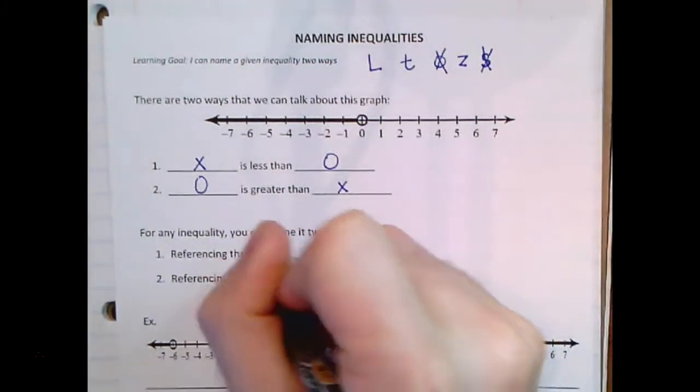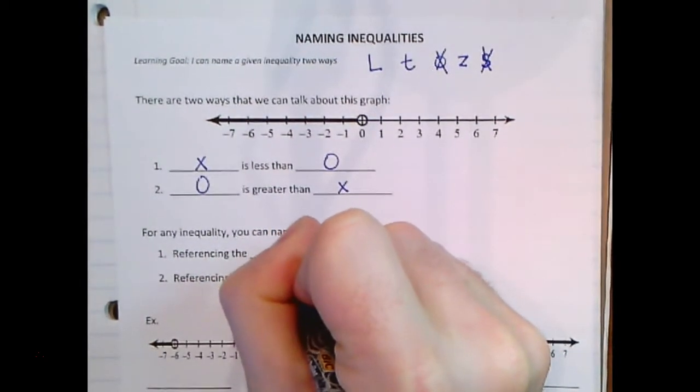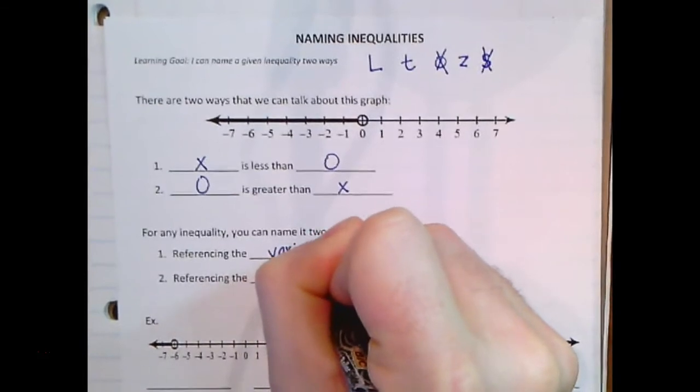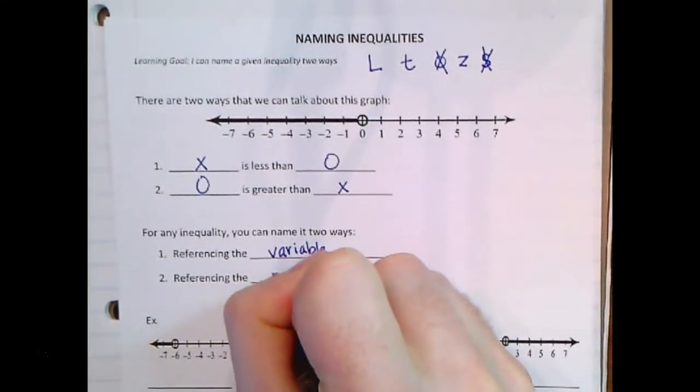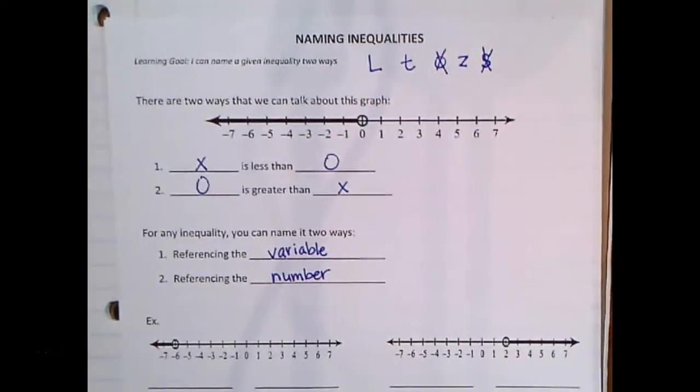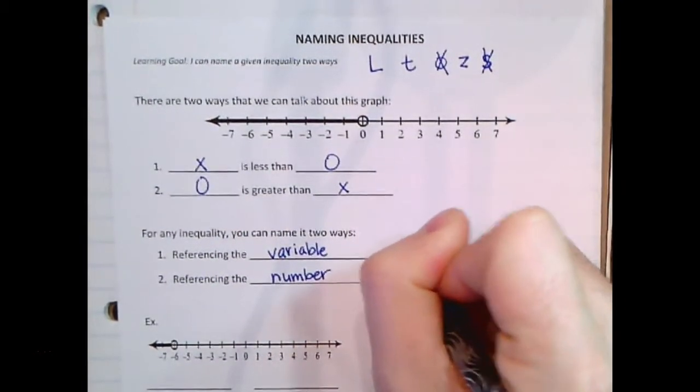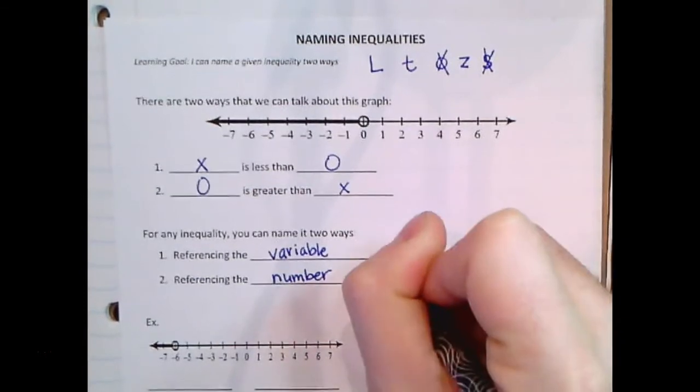So for any inequality, you can name it two ways. The first is referencing the variable, meaning you put the variable first. The second is referencing the number, so put the number first. When you reference the variable up above, X is less than 0.